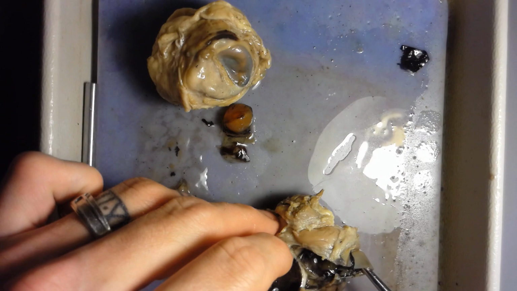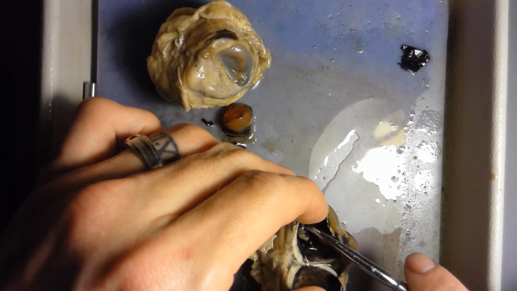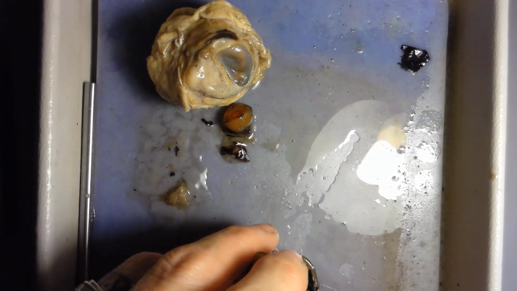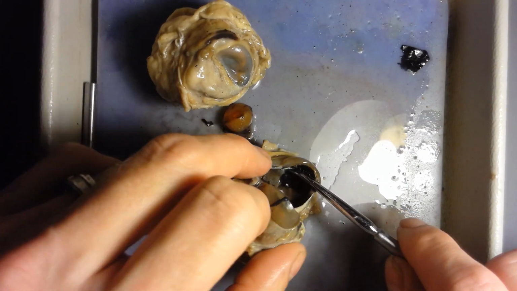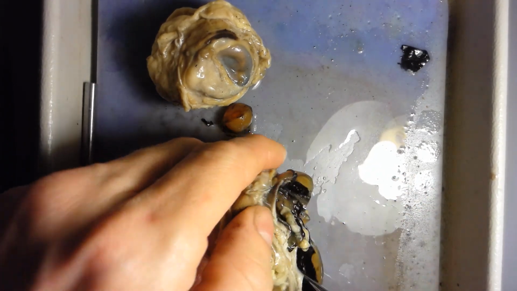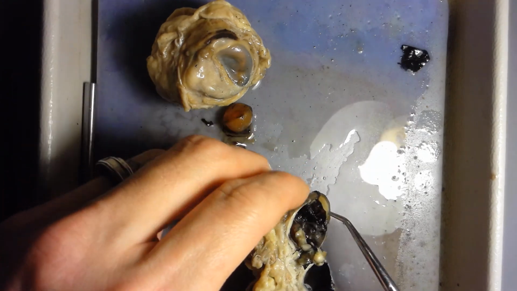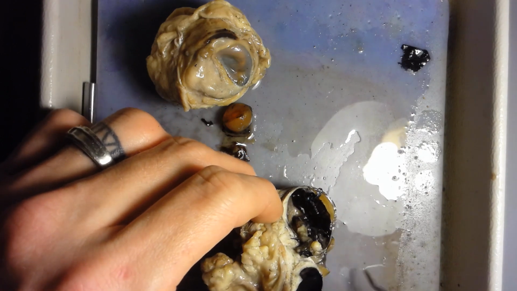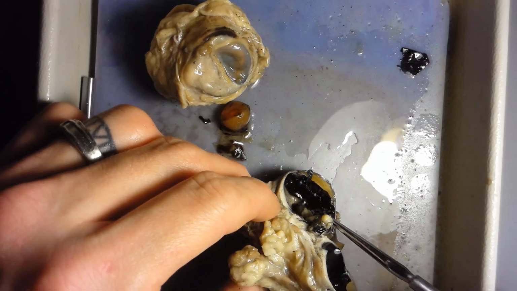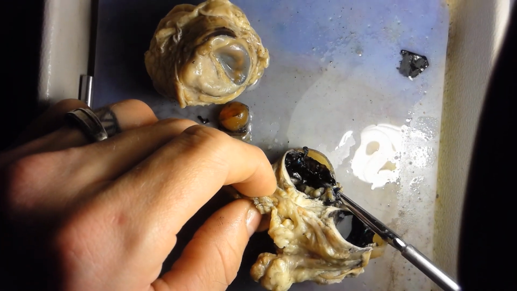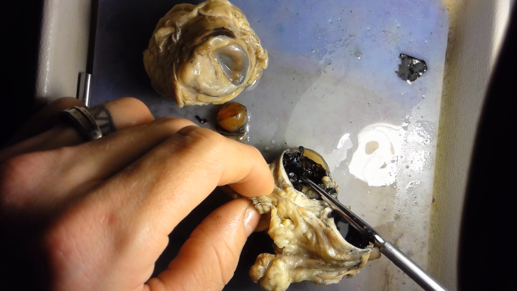The ciliary body. Okay, so the ciliary body here is a little bit harder to see, but when you look in the back of the eye, if I open this up a little bit more for you, and you look at the back of the cornea and the iris, you see this kind of black ridge. If I angle it this way, you can see that this black ridge right here is the ciliary body.